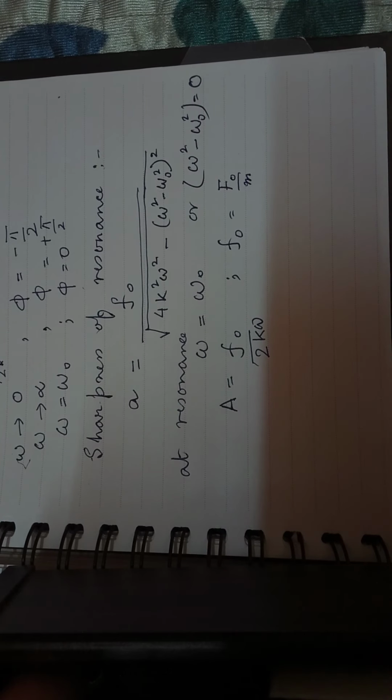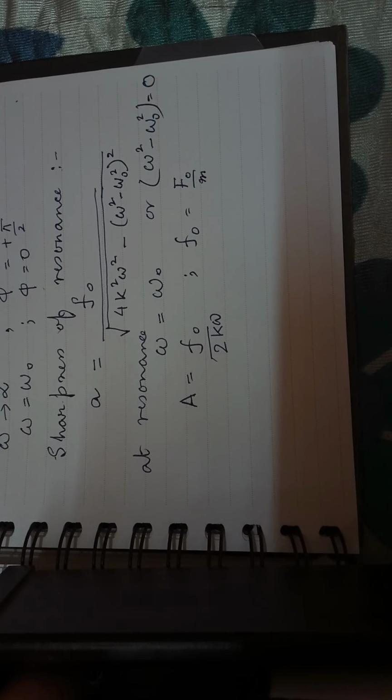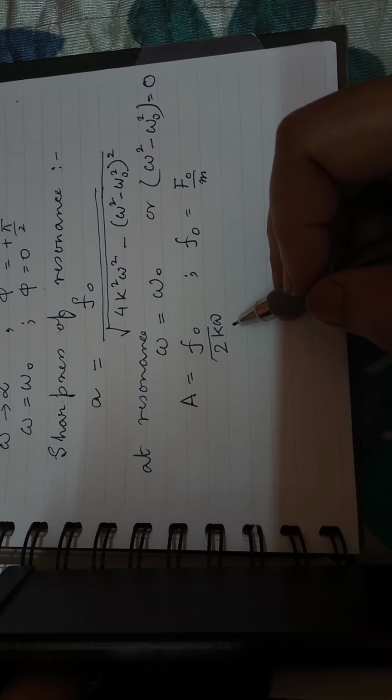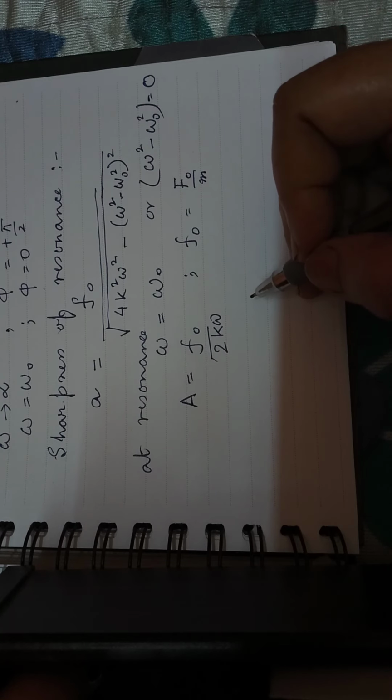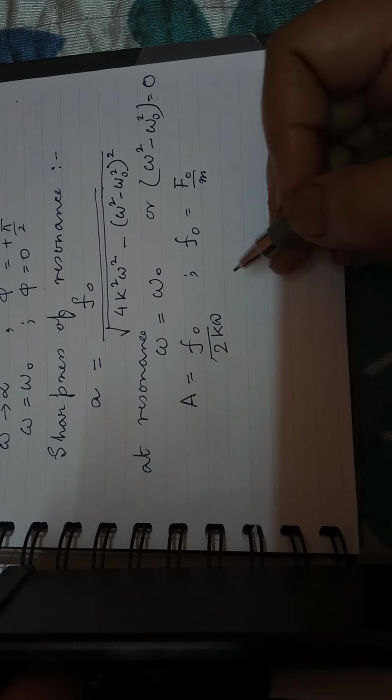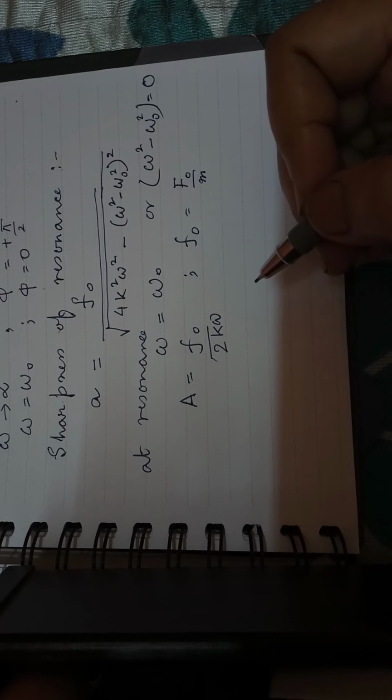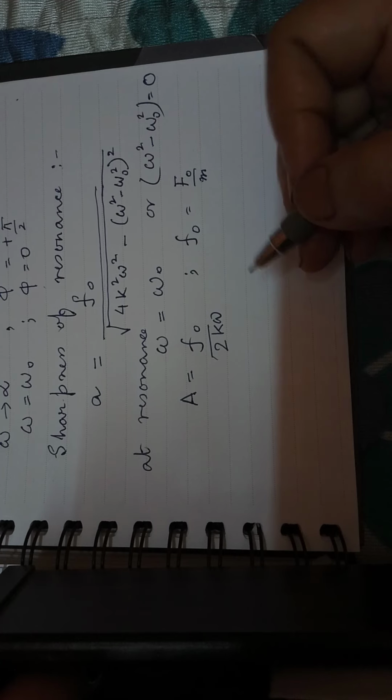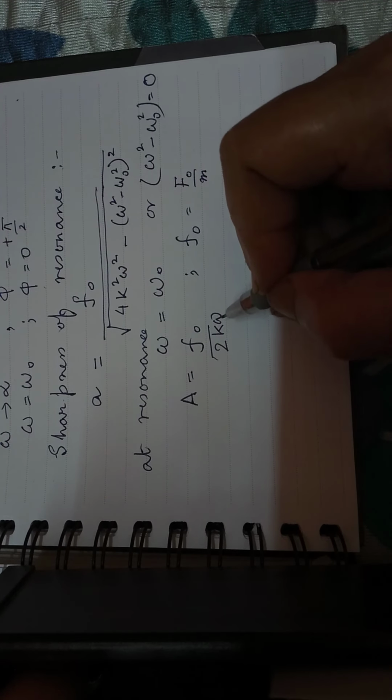Okay, now as the frequency of the applied force omega is increased or decreased from the resonant value omega naught, the value of the amplitude will always decrease. Whether you increase omega or decrease omega, the amplitude that we have been plotting for amplitude resonance will always fall down as you increase or decrease this factor.